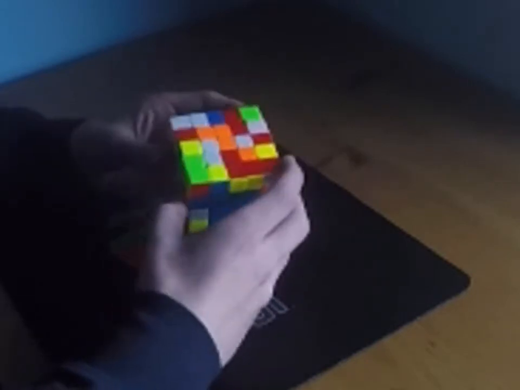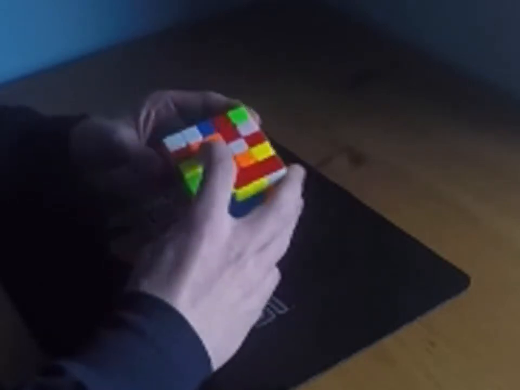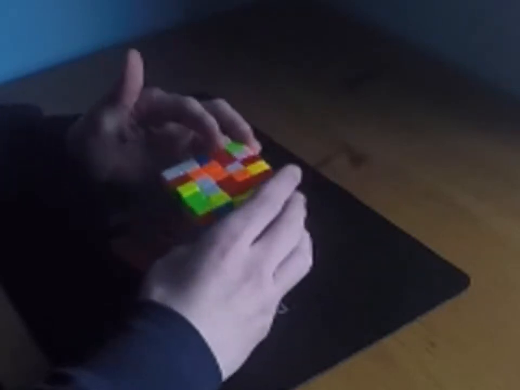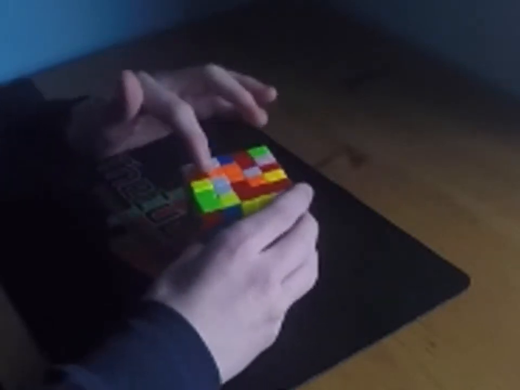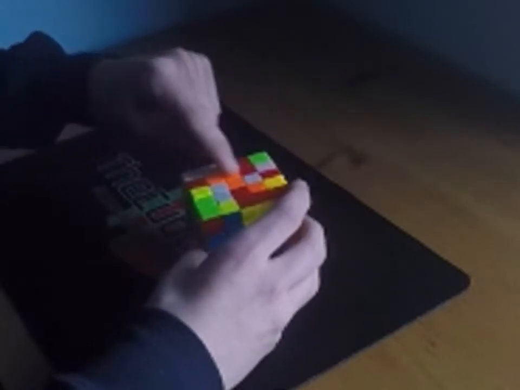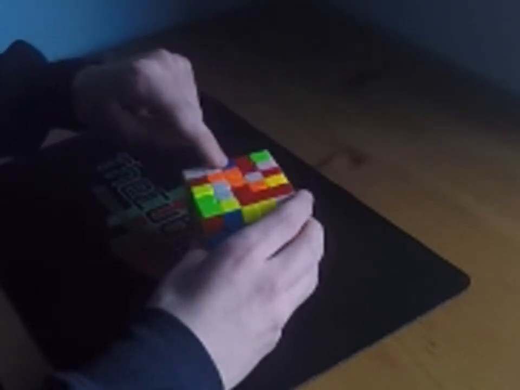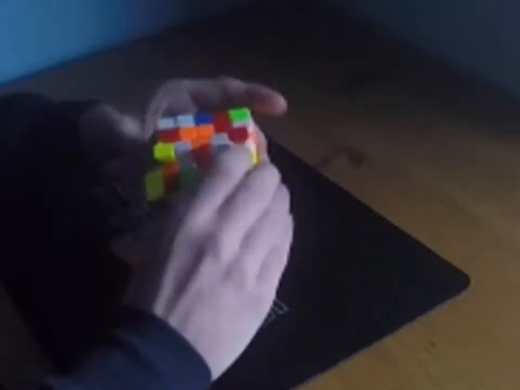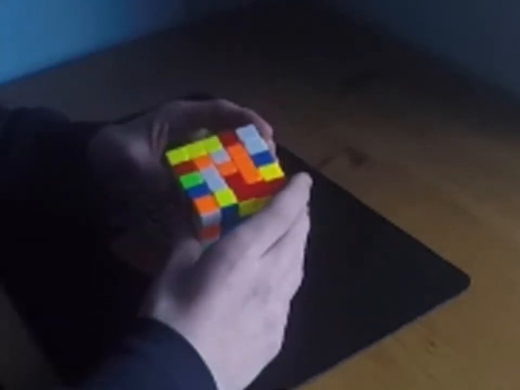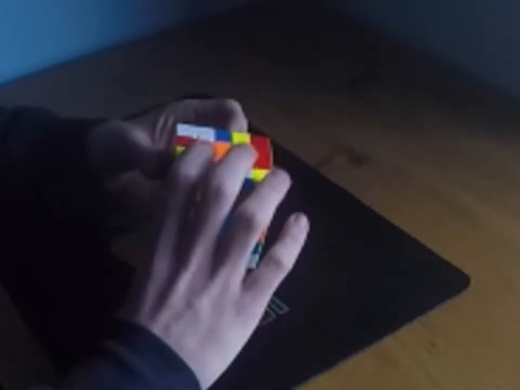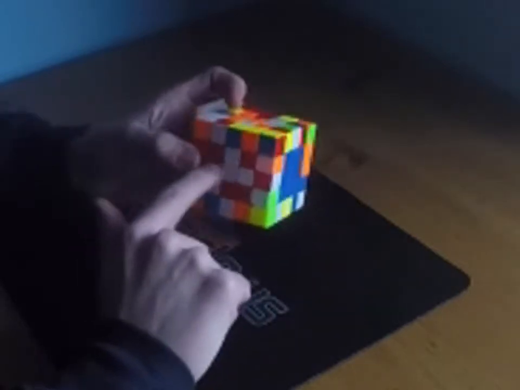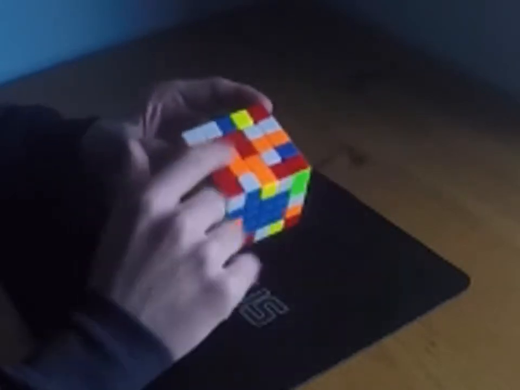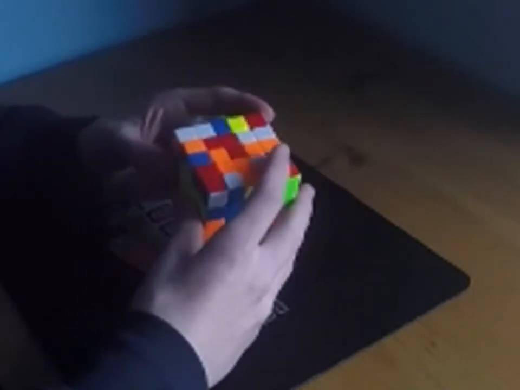Next I would go on to the orange center, and this is sort of like a specialized case, but what I do here is you can see I have a 1x2 matched up with this. So what I do is I create a 1x3 with this center here, like so, and then I can see that I have no orange centers on this, so everything else is left on this face here.